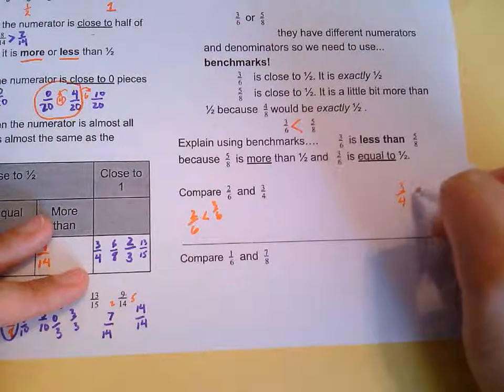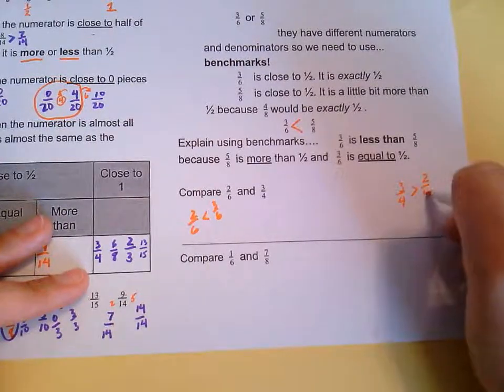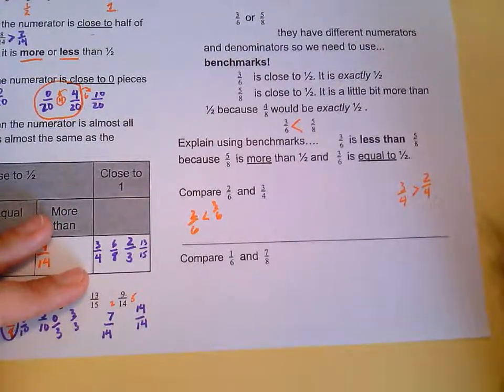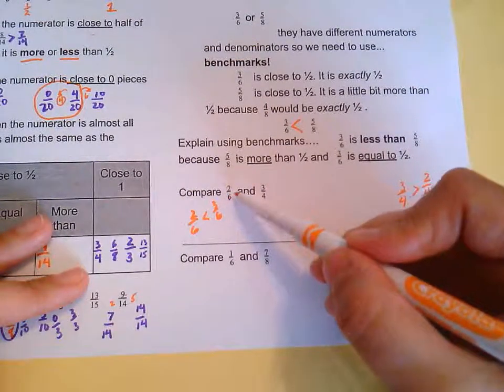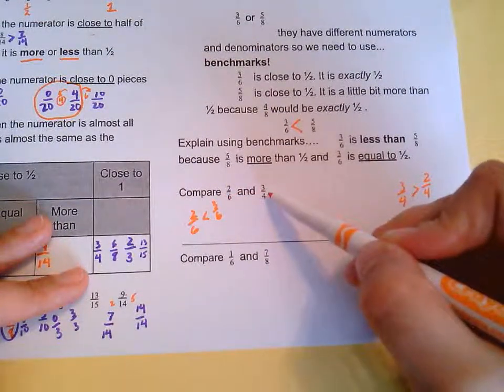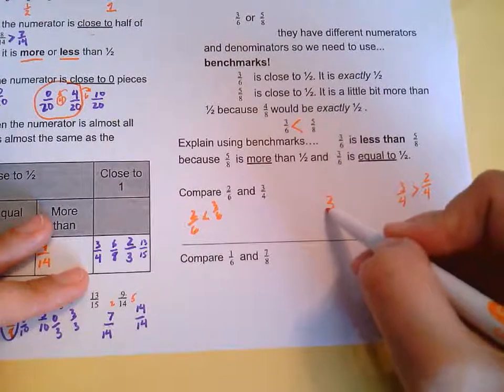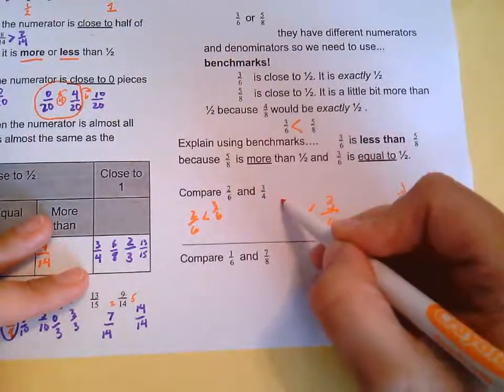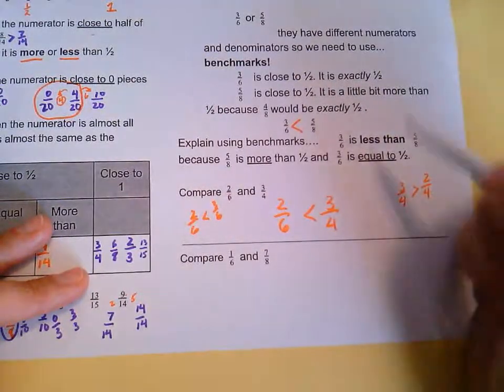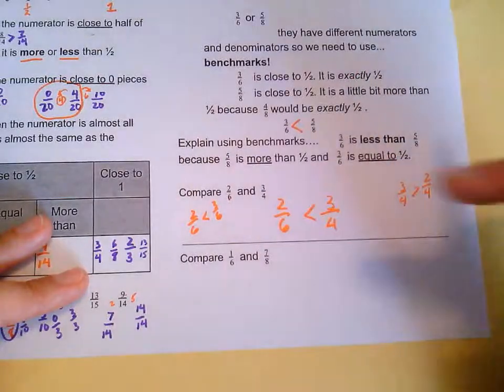When I look at 3/4, I see that it is greater than a half because 2/4 would be a half. So if this fraction is less than a half, this one's more than a half. This has to be the greater fraction. So 3/4 is going to be greater than 2/6. More than a half, less than a half.